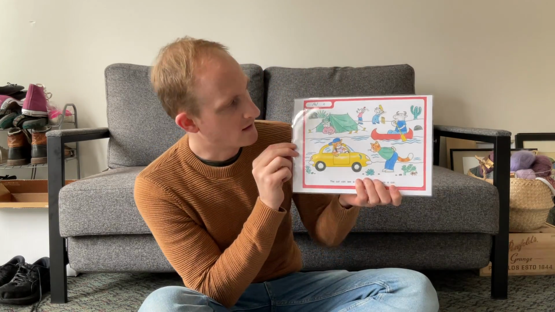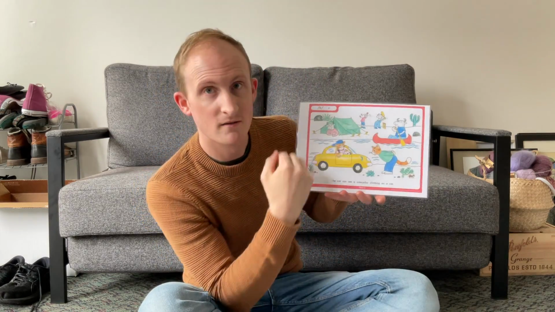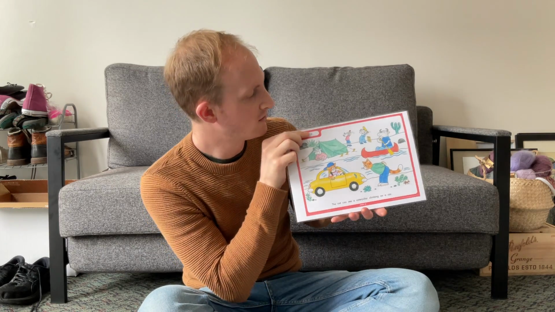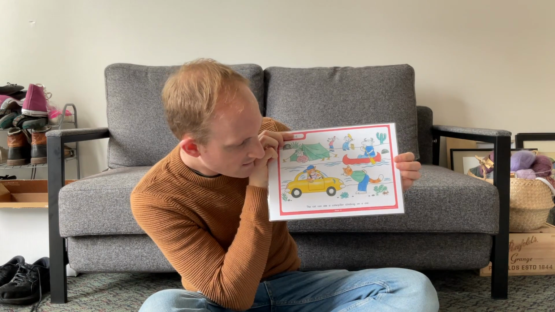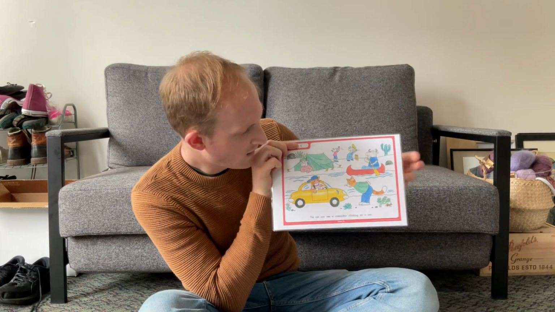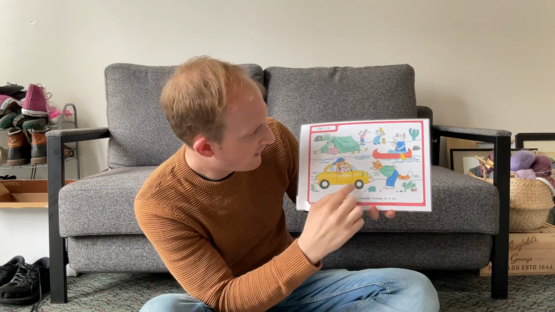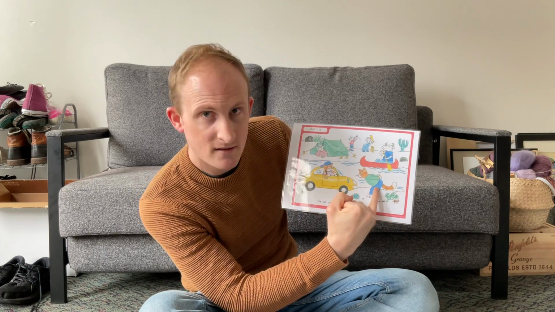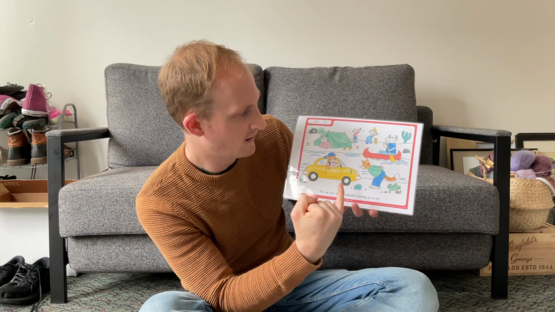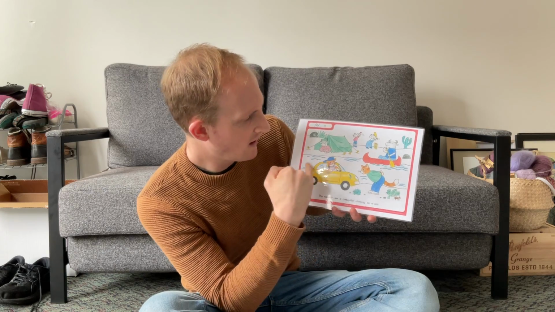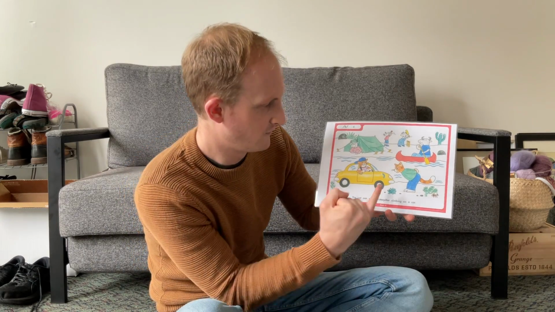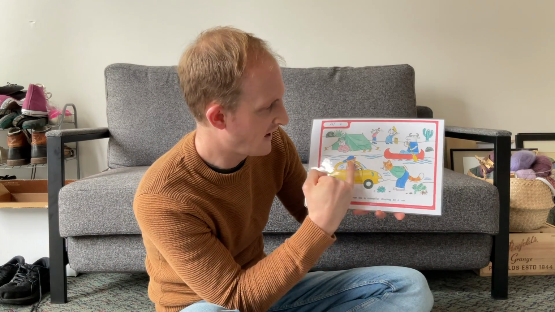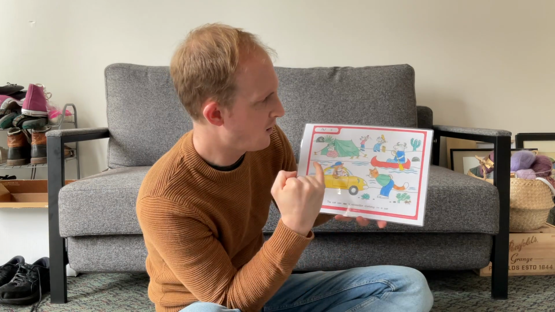Let's have a look what we've got here. I can see lots of things that start with C on this page. Wow, so let's have a look. The cat can see a caterpillar climbing on a car. What else do you see that starts with the letter C? Makes a k sound. A car, a cat, a cow.